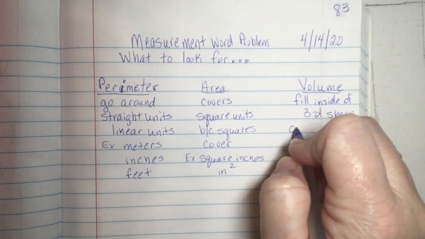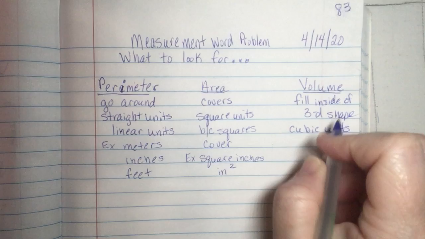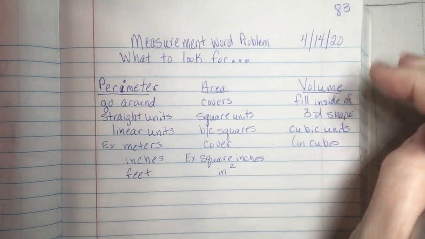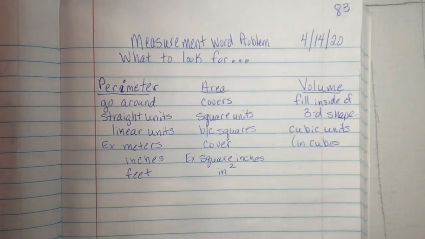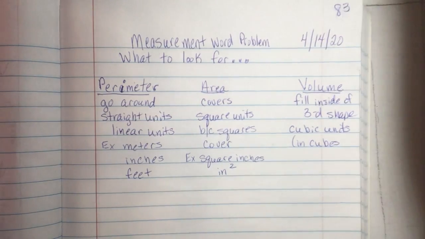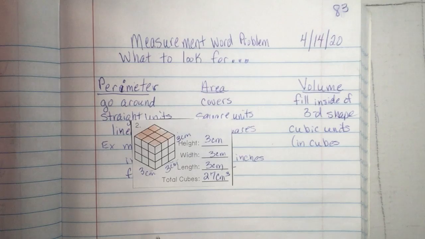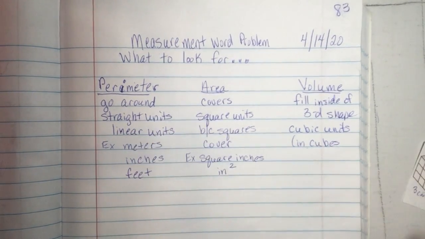And it's measured in cubic units or in cubes. You remember our example from the other day. Here's one of them, right? So we're looking to see how many cubes are inside of a shape.